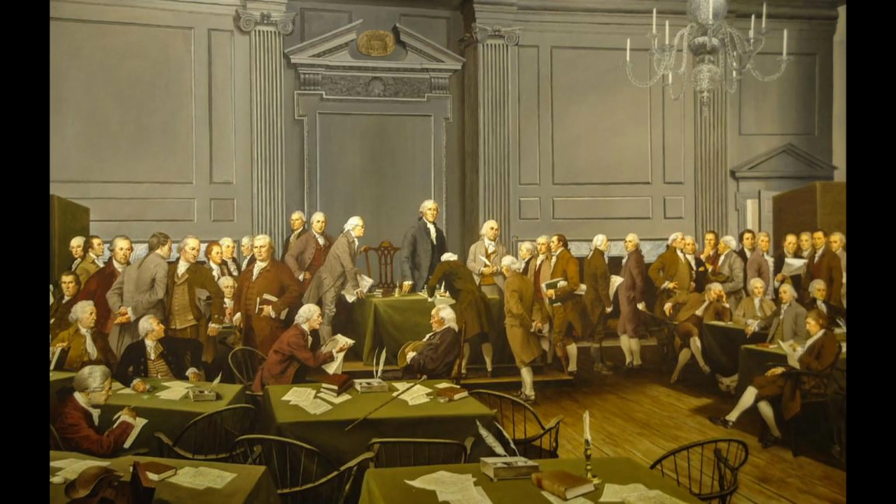Article 4. Section 1. Full faith and credit shall be given in each state to the public acts, records, and judicial proceedings of every other state, and the Congress may by general laws prescribe the manner in which such acts, records, and proceedings shall be proved and the effect thereof. Section 2.